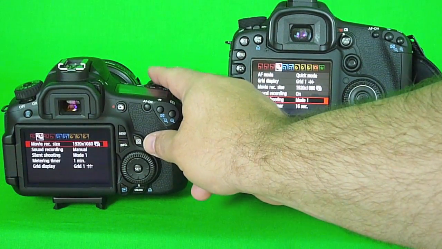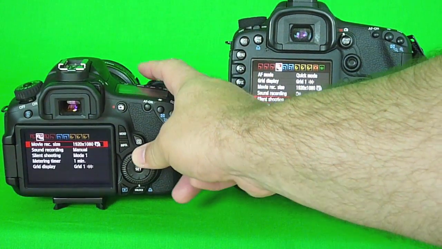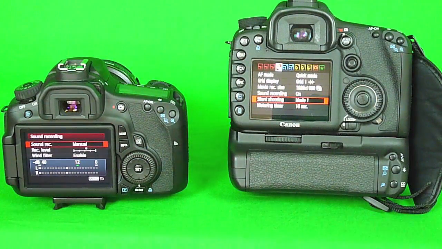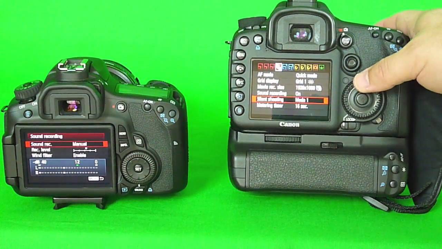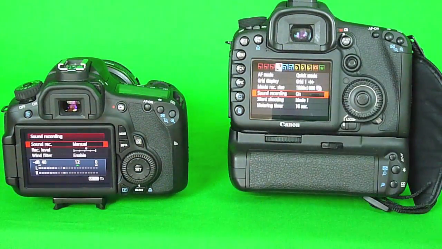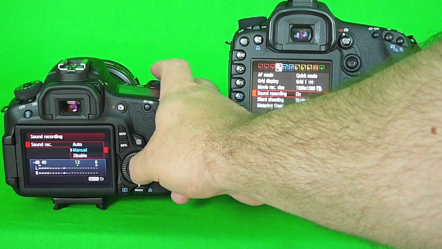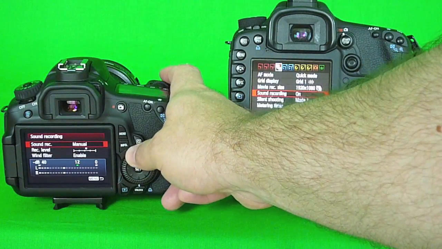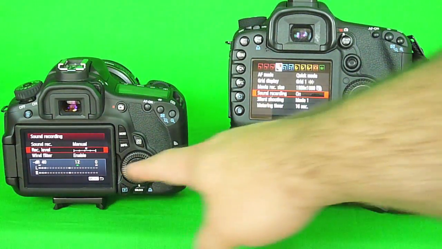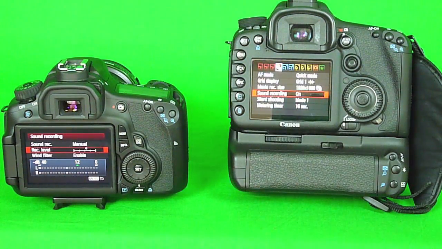Then we have sound recording. And that's on manual, and on the 7D, that's either on or off. On the 60D, you can have it on manual, automatic, or disabled. On manual, you can control the record level, and you also have an audio meter, and you can see that moving on the 60D down here as I'm speaking.